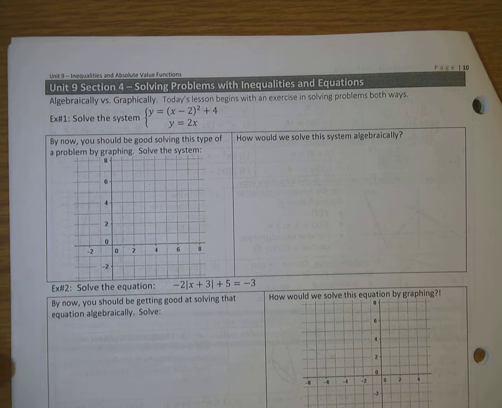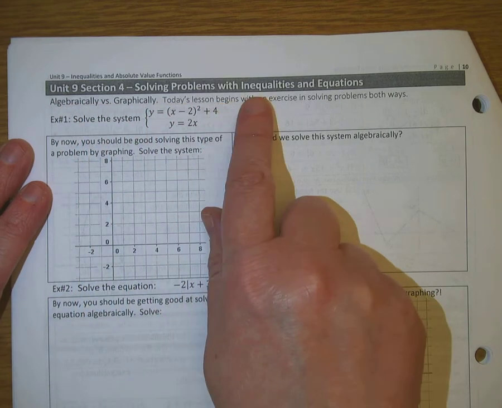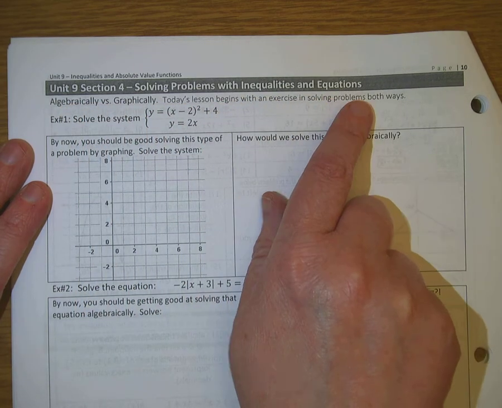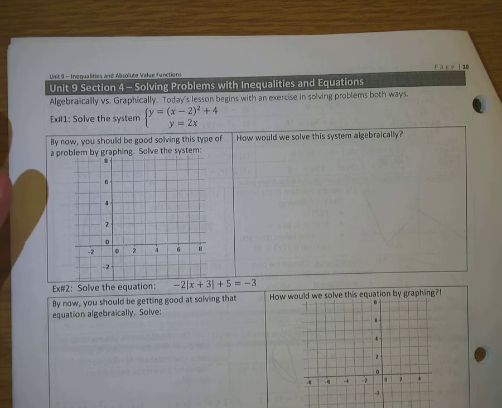Okay, so today we are doing section 9.4, solving problems with inequalities and equations. We have done this. It shouldn't be anything new. The only thing that it does is it adds some story problems into us. Now, when you think of story problems, one of the things to watch out for is if they do linear, more than likely you're going to be able to write it in slope-intercept form.